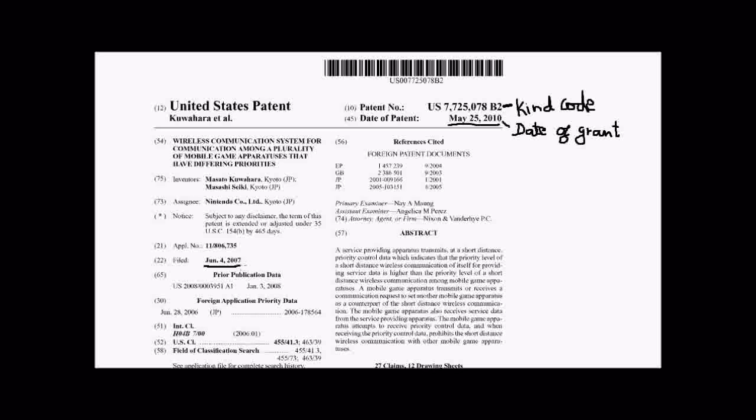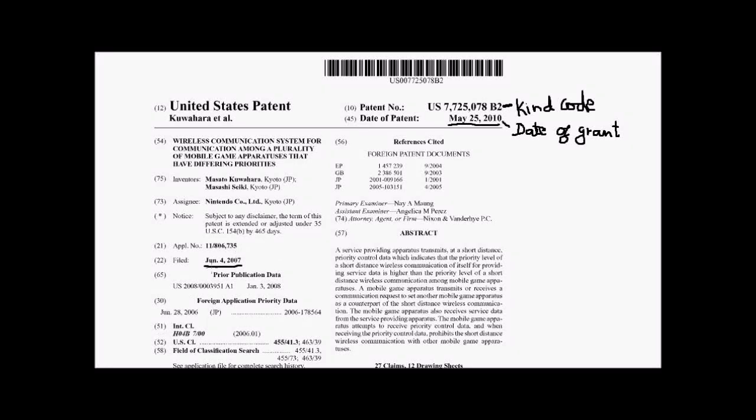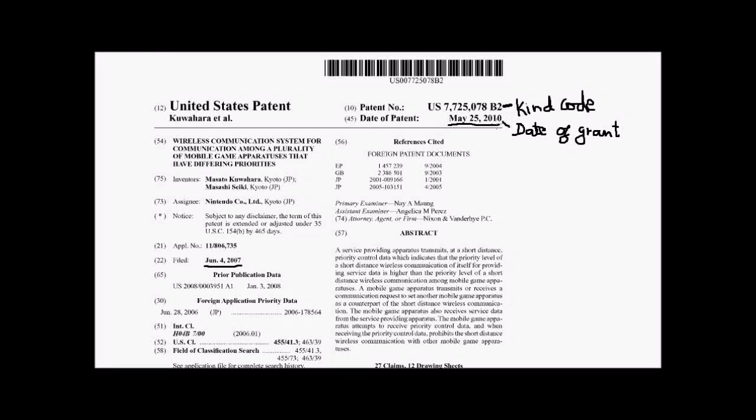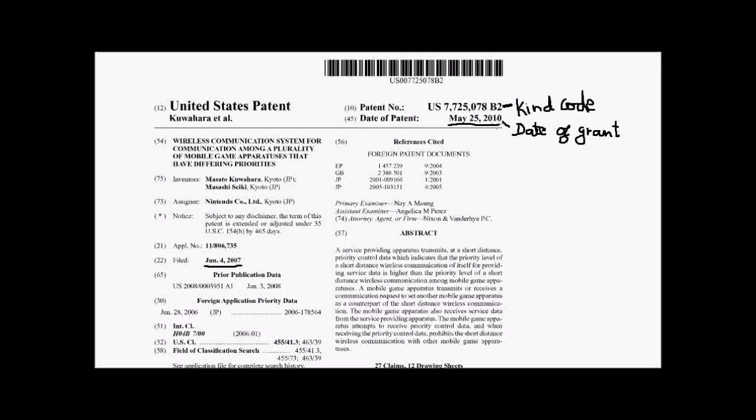So on this day the patent was filed, and this day is June 4th 2007. This day is May 25th 2010, and as we discussed earlier, the difference between the two dates is approximately 3 years or 36 months, which is the normal course of time during which a patent is granted.